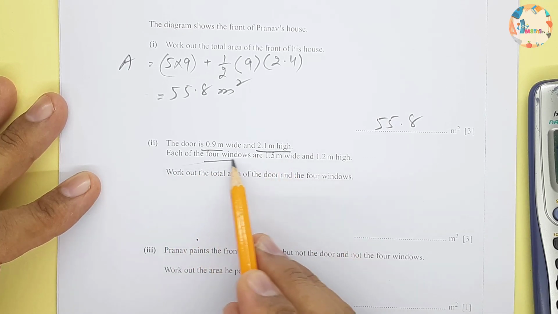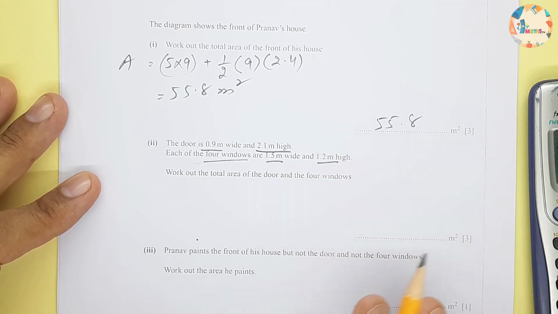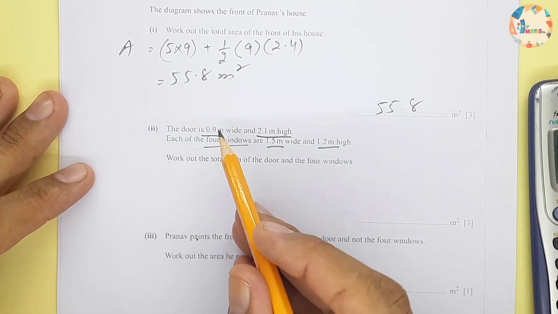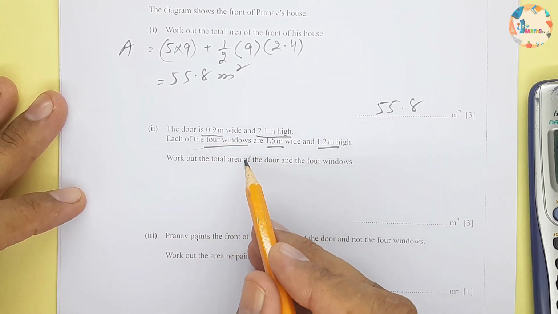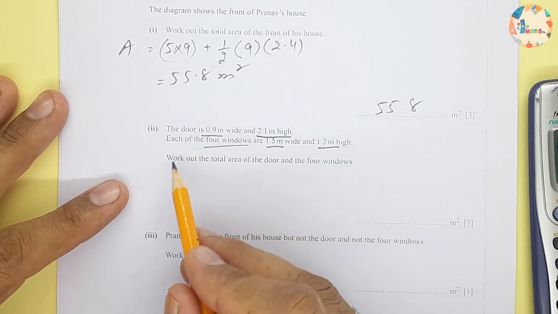Each of the 4 windows is 1.5 meters wide and 1.2 meters high. Work out the total area of the door and the 4 windows. So height into width will be the area of the door.